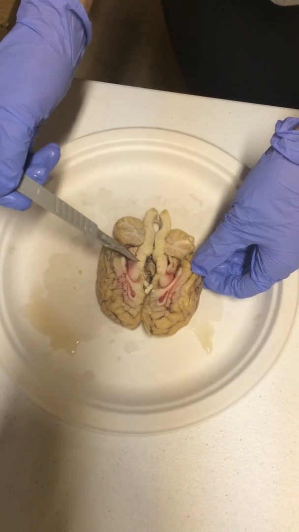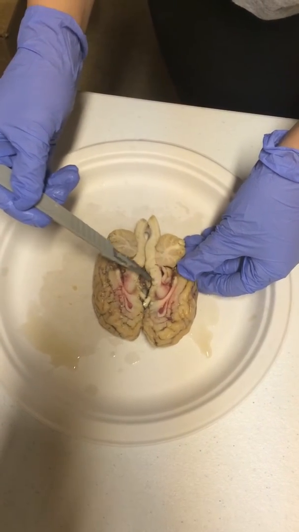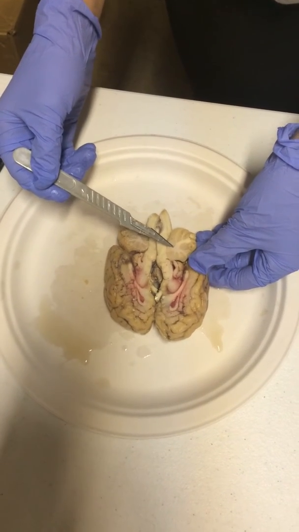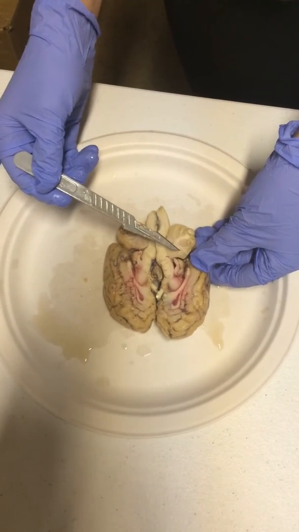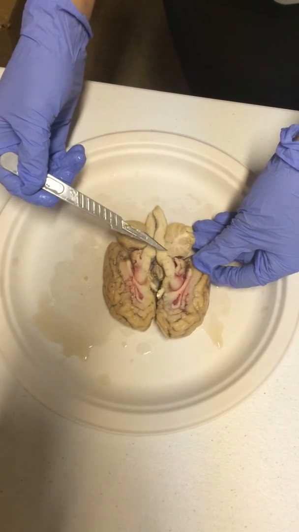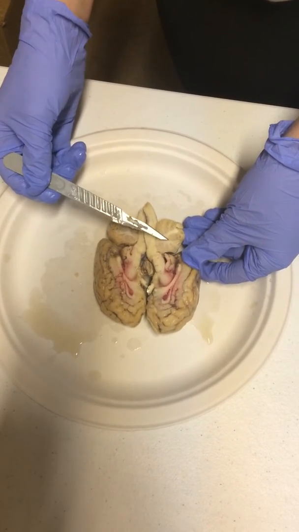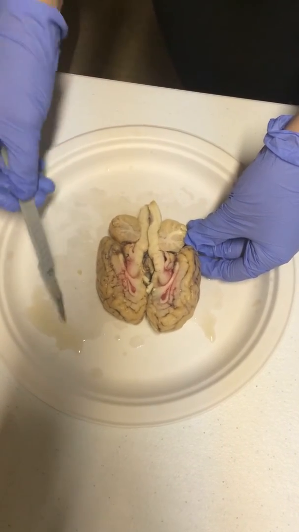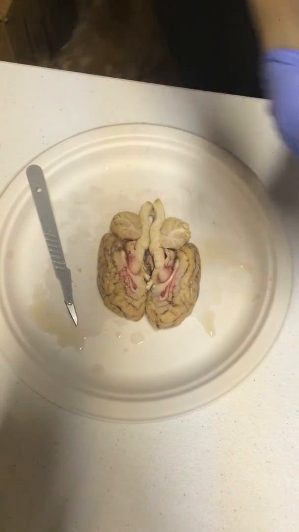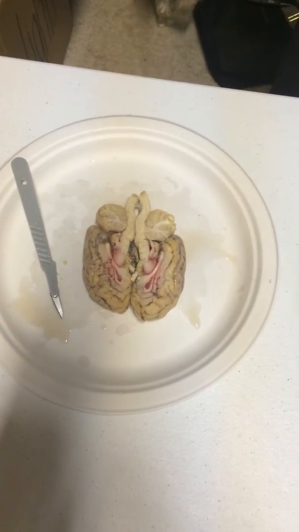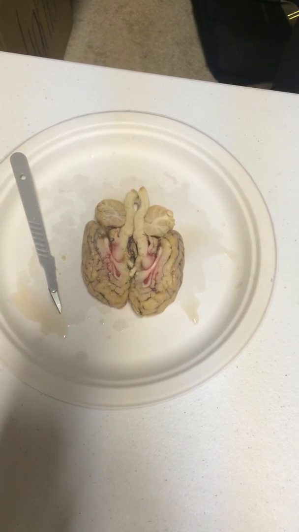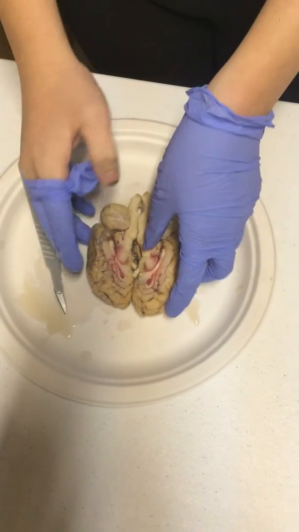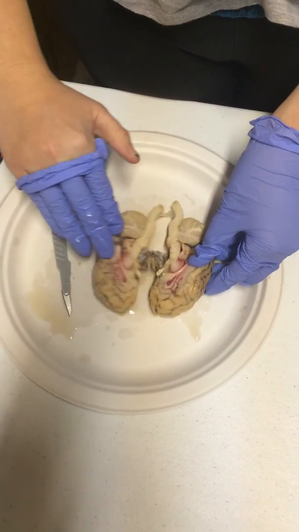We're also going to go ahead and look. As you can see, we have the 4th ventricle. And then we have all these little pieces right here. And this is your cerebellum again. But this is going to be the arbor vitae. And it's going to look almost as if it is a tree projection. Alright, and then so that right there is going to conclude the dissection of our sheep brain.